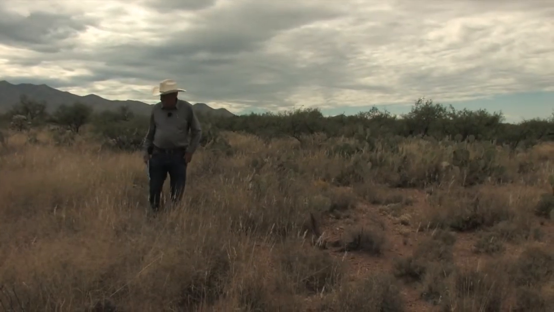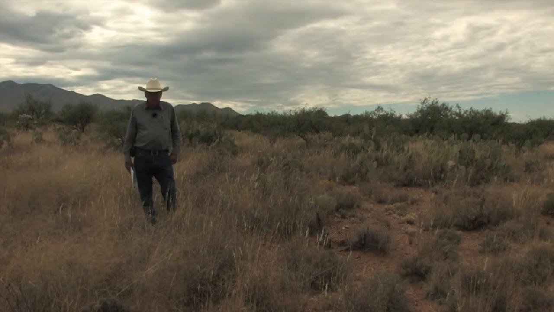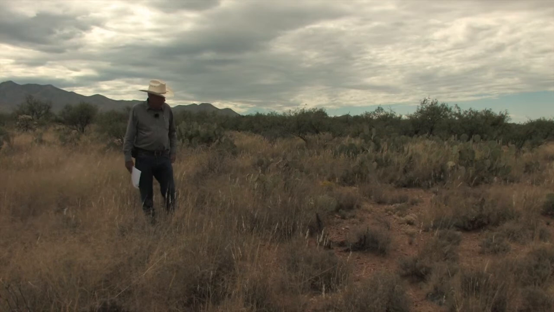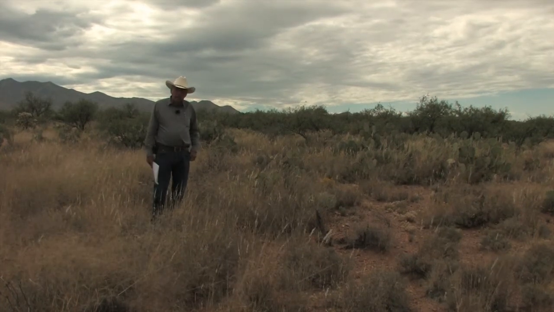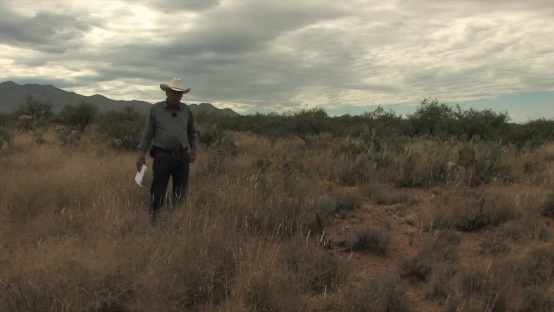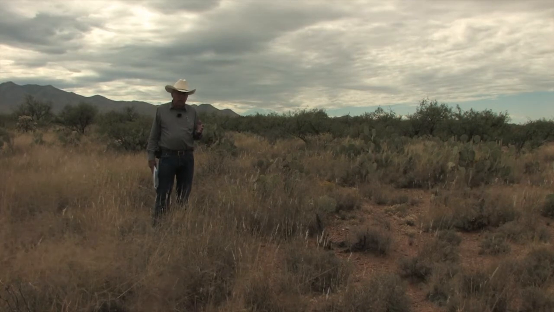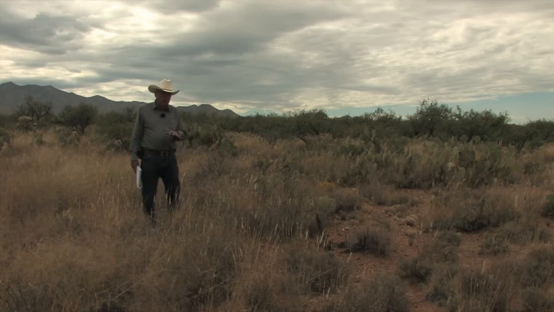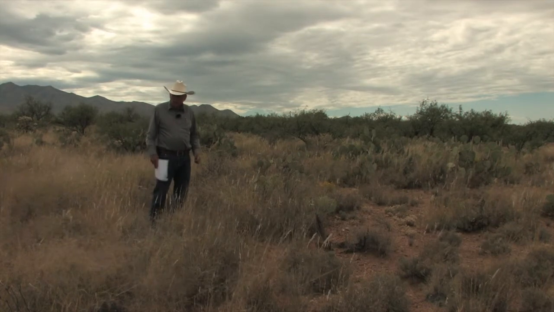Okay, well, this site we're on now is a loamy upland site. It's in the 12 to 16 inch precipitation zone, but it's near the bottom end of that zone. I'm going to say it's probably close to the 12-inch line. We're down at about 3,500 feet elevation and probably on the lower end of that zone. So it hasn't got quite the potential that it would have at a higher elevation.